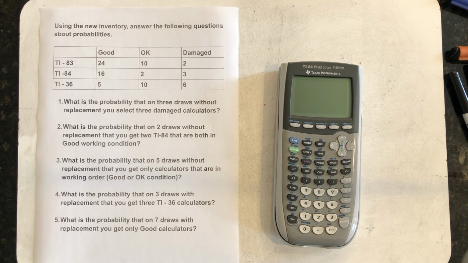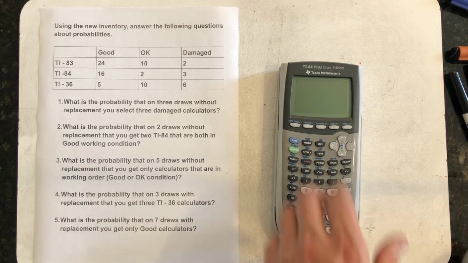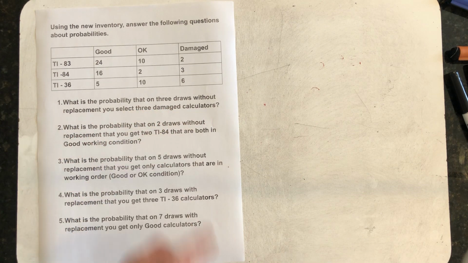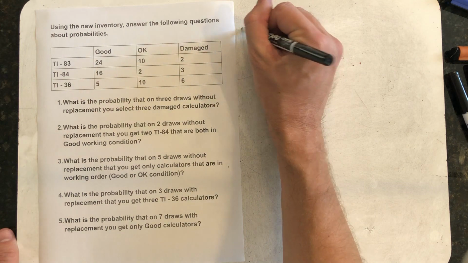We've been working with a data set here that summarizes some calculators ACC has to lend to students. In this video, we're going to do some multiplication rule problems. So let's get started. Here in question number 1. What is the probability that on 3 draws without replacement you select 3 damaged calculators?